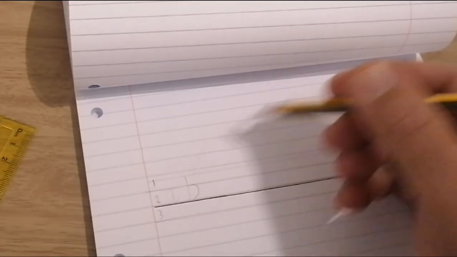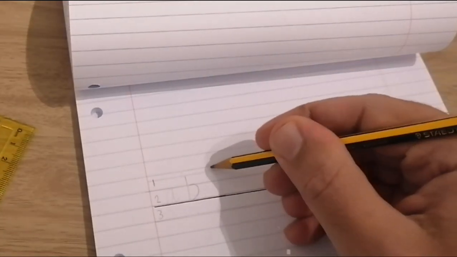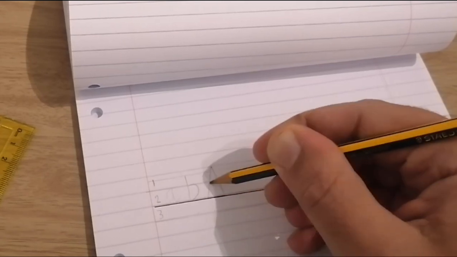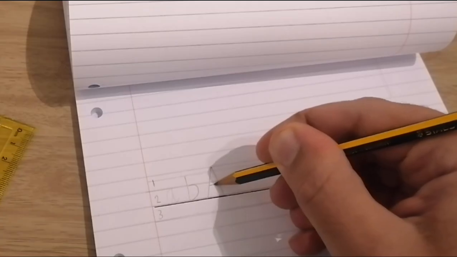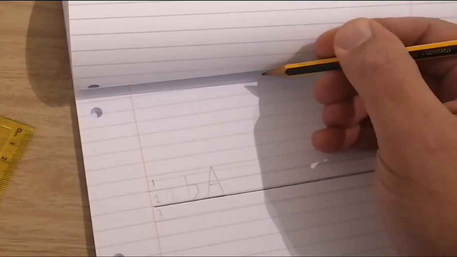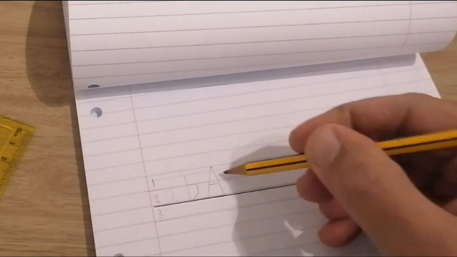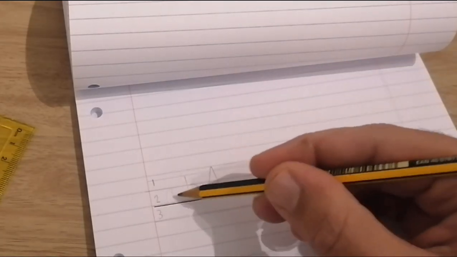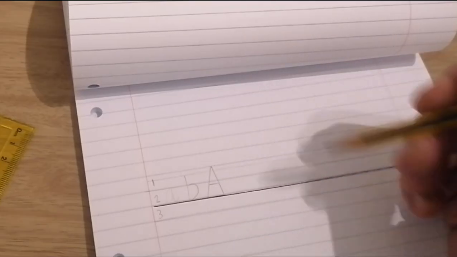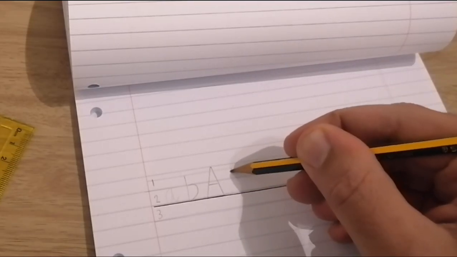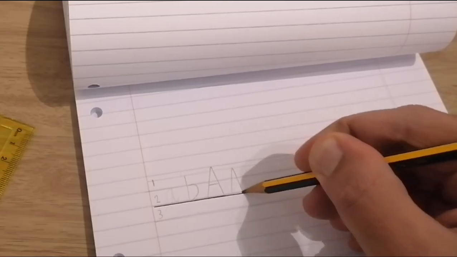And if you had a capital, say I was doing a capital A, you could bring it all the way to there. Usually, if you're starting a paragraph, you could start it like that, but it doesn't really matter. You could do a capital A to here. It doesn't really matter.